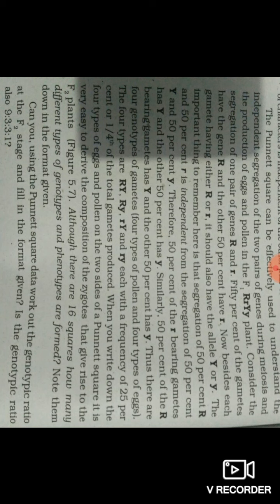The Punnett square can be effectively used to understand the independent segregation of two pairs of genes during meiosis and the production of pollen or eggs in the F1 generation: capital R capital Y, capital R small y, small r capital Y, small r small y. The plants are considered to segregate one pair of genes, capital R and small r.